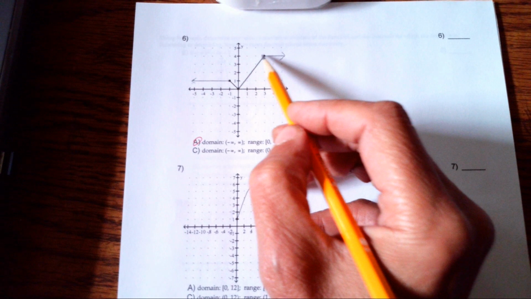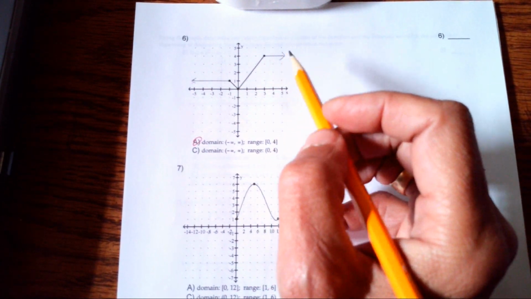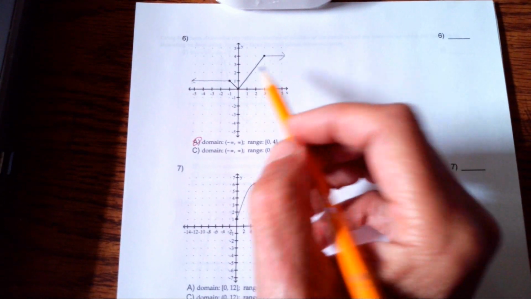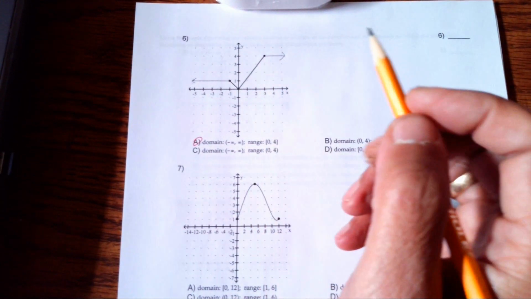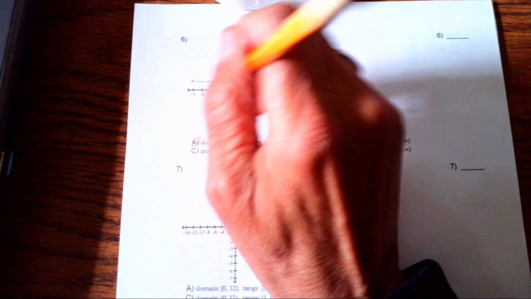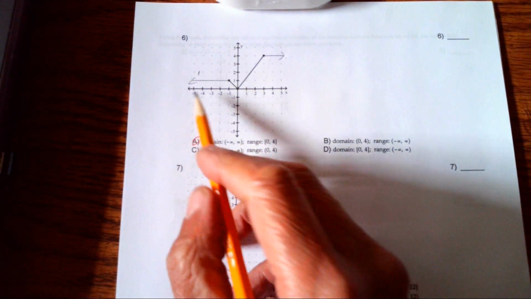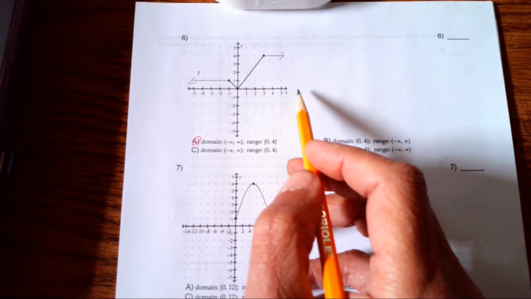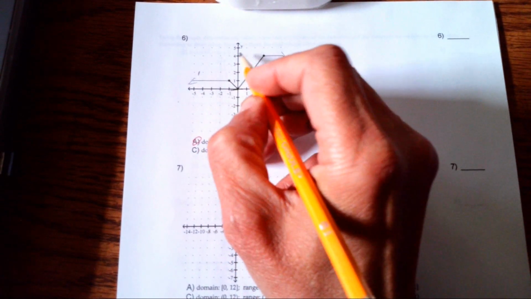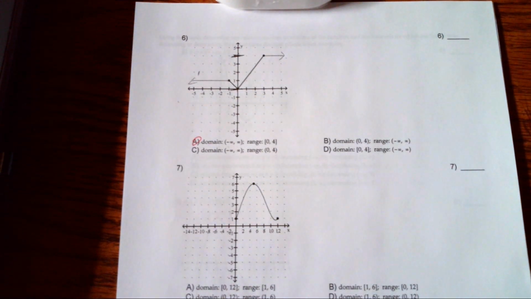But you're looking for the domain, and this is going all the way out to infinity, and this is going all the way out to infinity. So domain from negative infinity all the way to positive infinity. And the range is from 0, and it stops here at 4. From 0 to 4 is your range. That's why it's letter A.